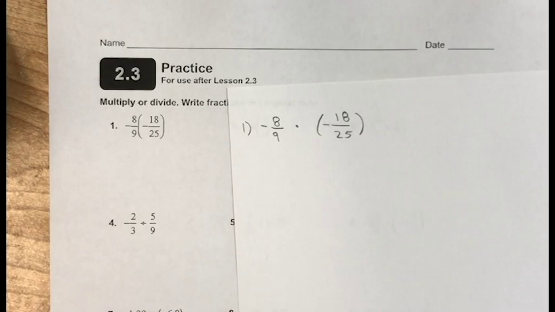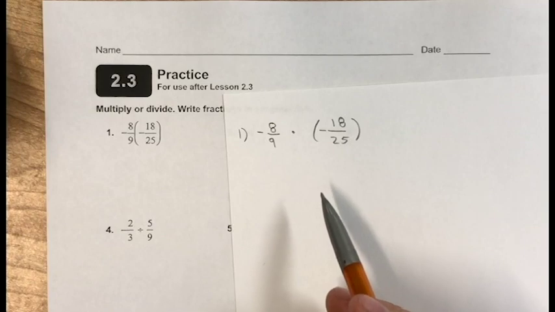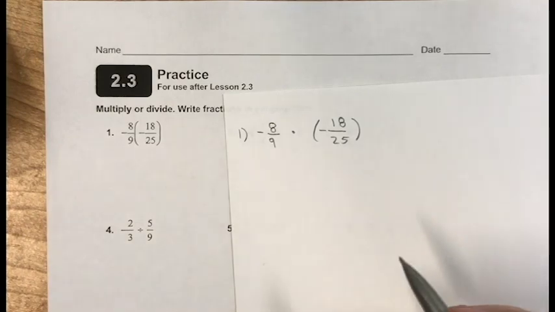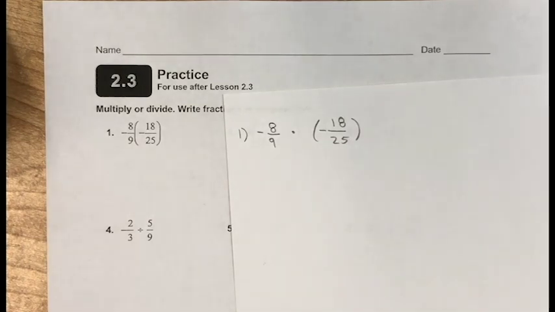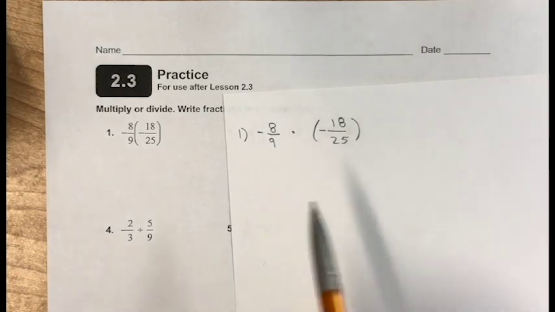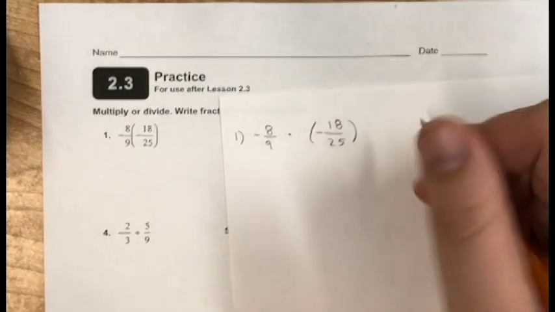We treat this just like what we always do. We should know that if I take a negative number and multiply it by a negative number, I am going to get a positive number. So we automatically can say that whatever this is going to be, it's positive. All right, that's the easy part. Now it's just a matter of multiplying. If you remember your rules of multiplying fractions, it's simply multiplying across the numerators and across the denominators.